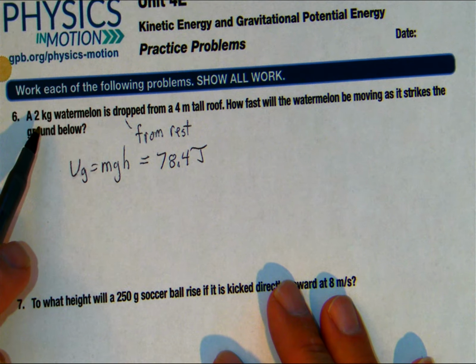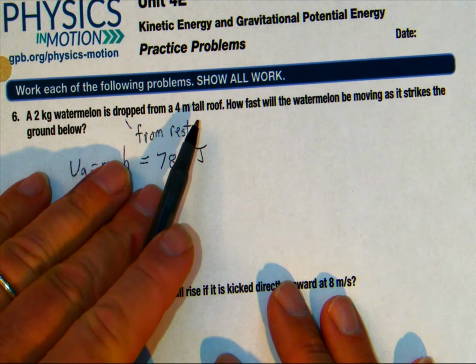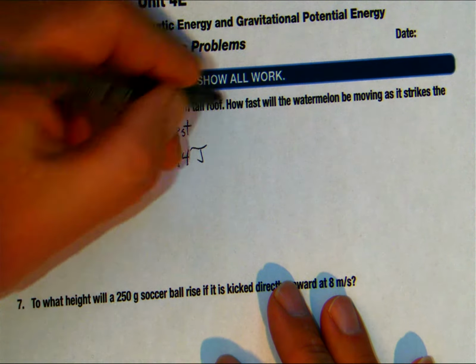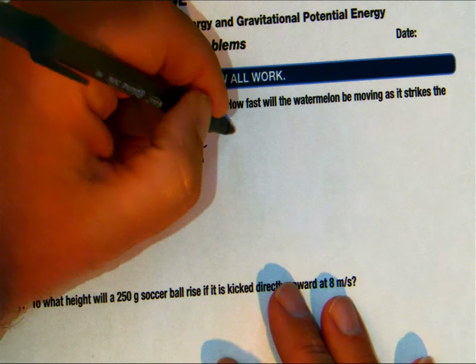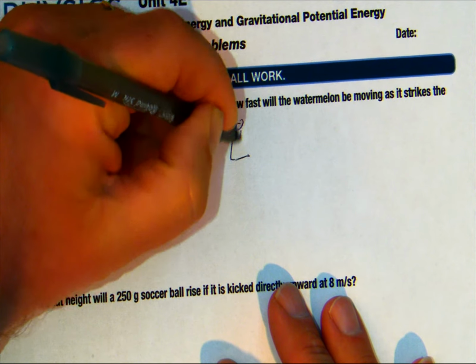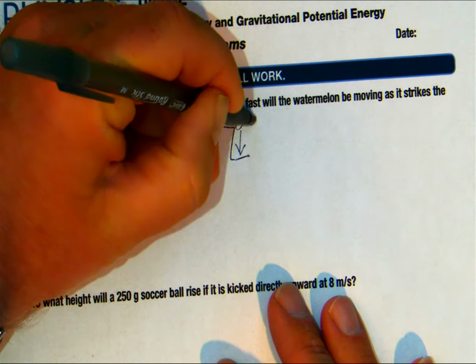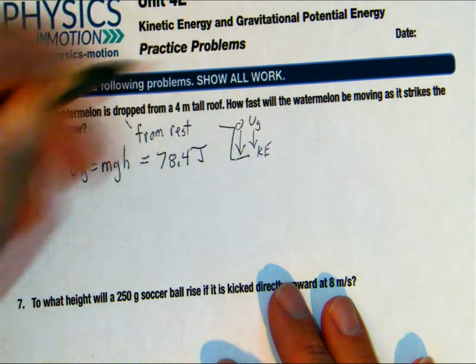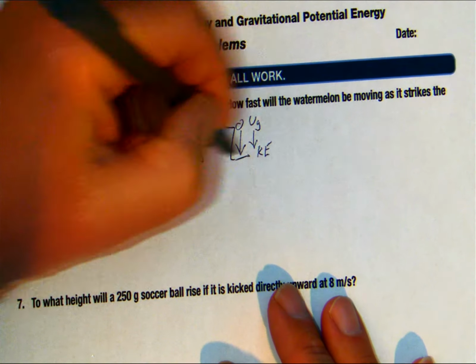It was a 2-kilogram ostrich egg from a 4-meter tall roof, you might recall. And so therefore, when it strikes the ground, all of that gravitational potential energy is transformed into kinetic energy as it strikes the ground.